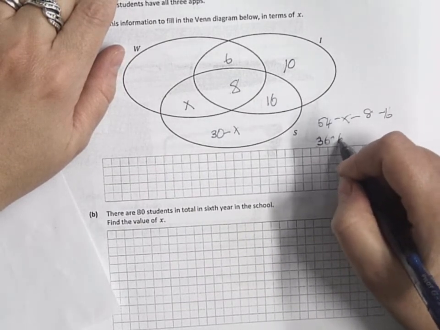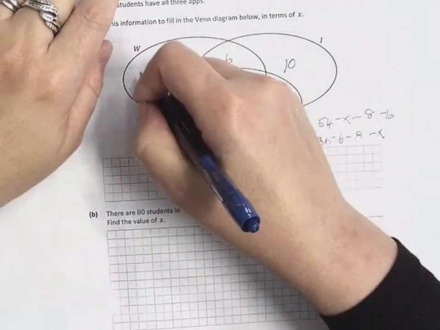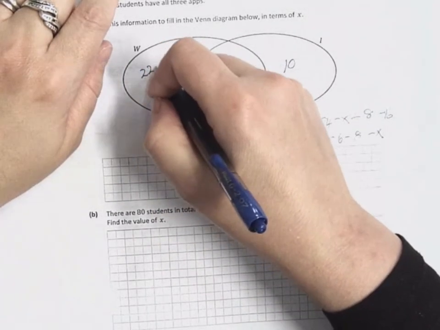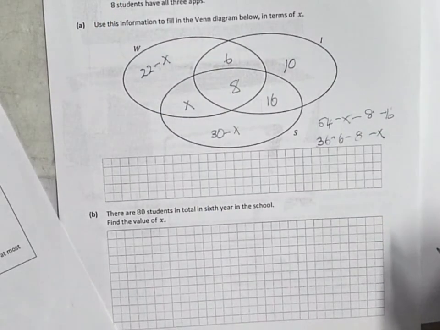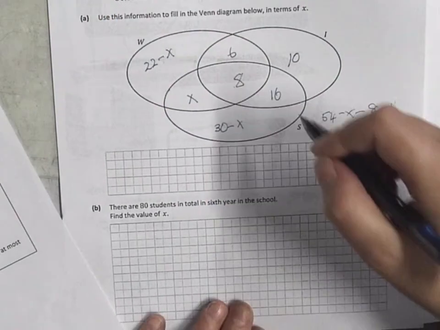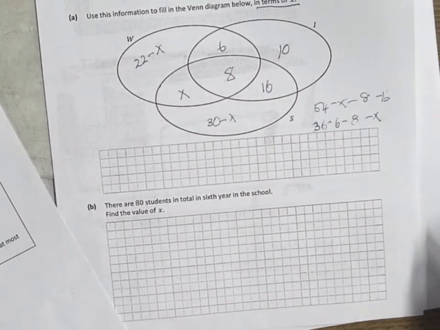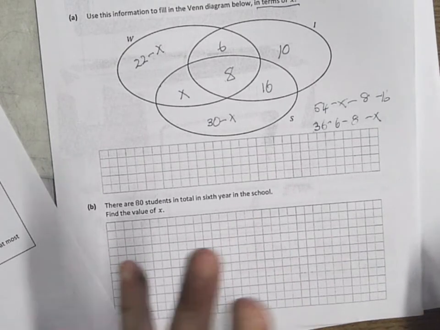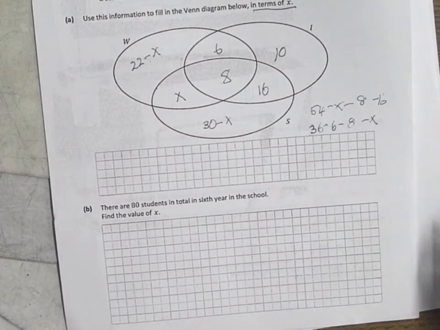Take away 6. Take away 8. Take away X. Which is 22, take away X. Is that okay? That's part A. So they said, fill it in terms of X. So they wanted you to put the X's in, they didn't want you to figure it out. Some people went and figured it out, but if you got X right, I marked it right anyway. Okay? 15 marks for that, 15 marks for that.